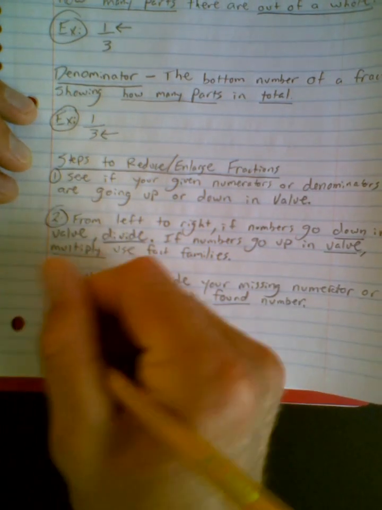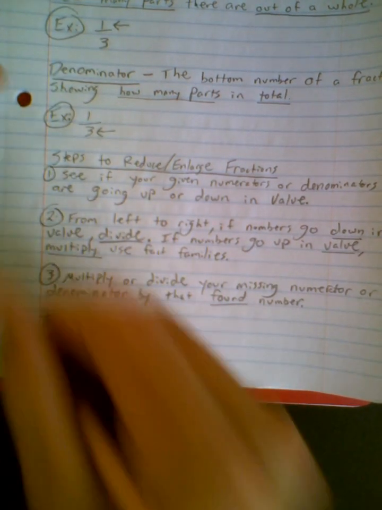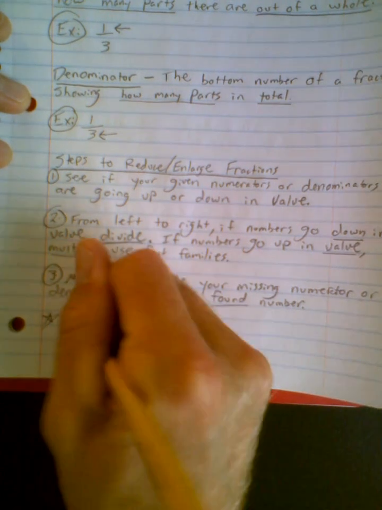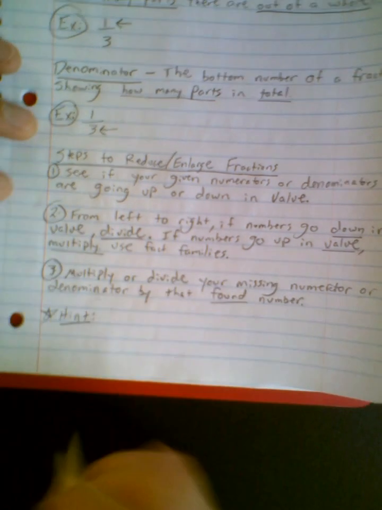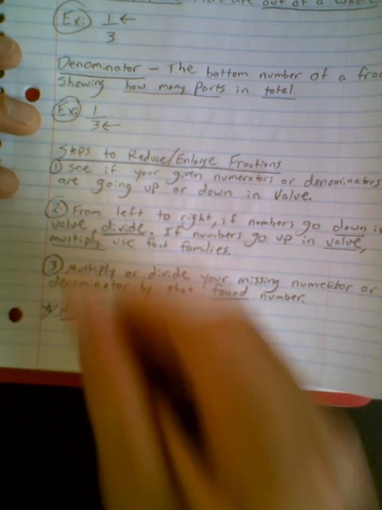Now put a little star next to this hint. This is going to be helpful. You need to know this hint, okay? Because you'll run across this. You'll see this.